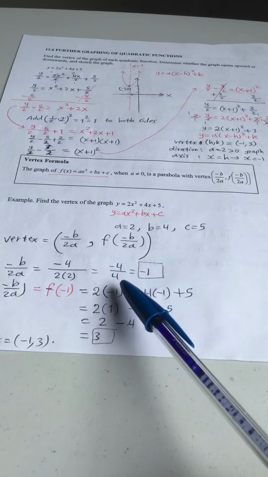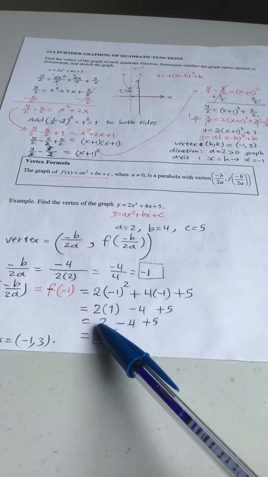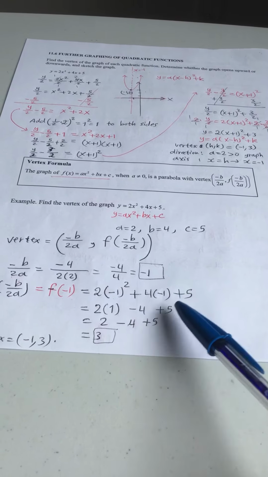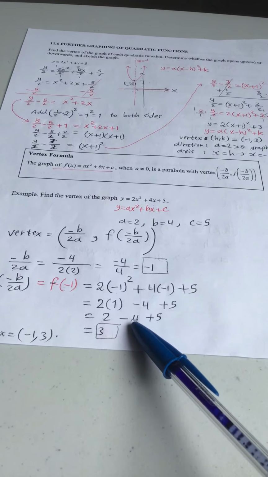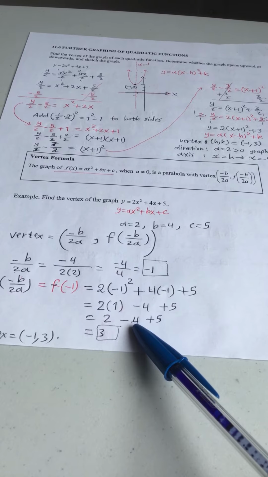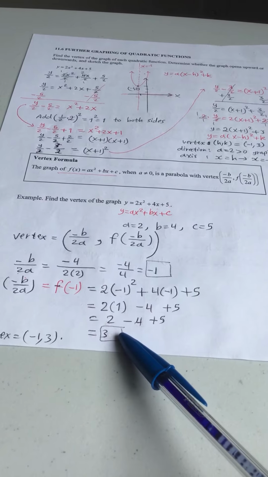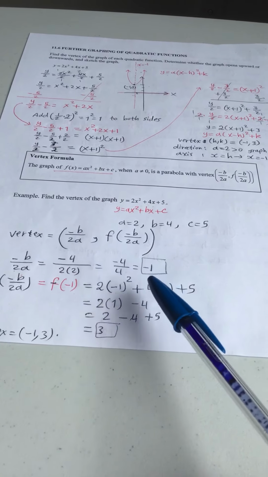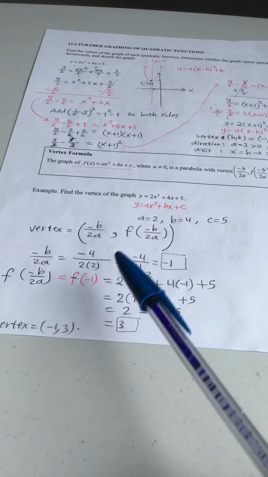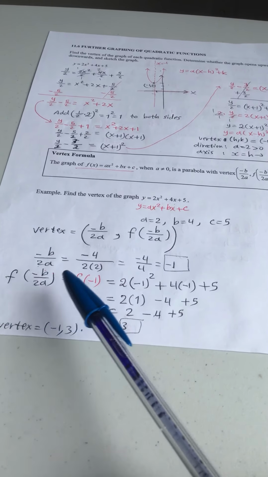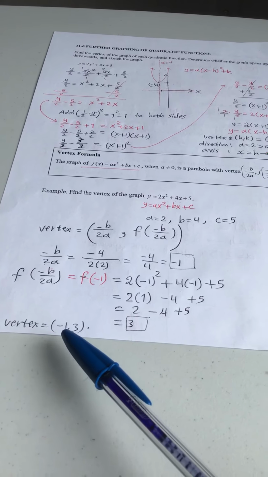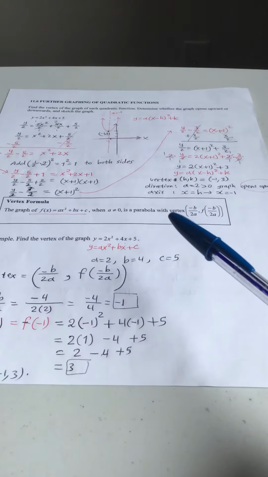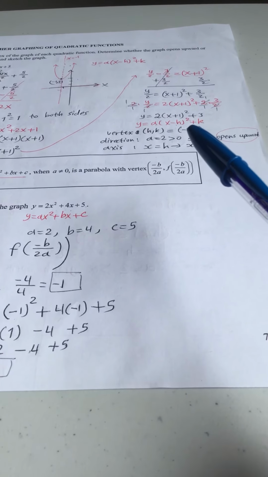Simplify. Negative 1 squared is 1, so 2 times 1 is 2. 4 times negative 1 is negative 4, plus 5. So 2 minus 4 is negative 2, plus 5 equals 3. So this is k. So minus b over 2a is negative 1, and f of minus b over 2a equals 3. So here we get the vertex is negative 1, 3. Also here we get the vertex, which is negative 1, 3.